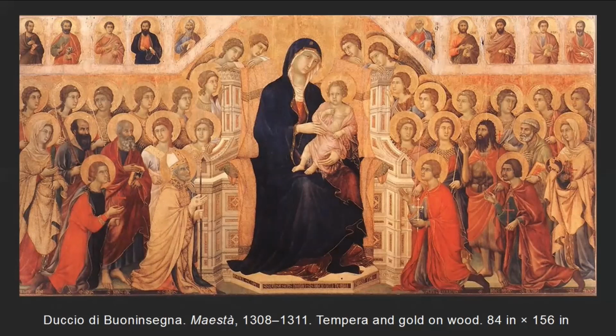This painting lives in Siena, Italy, and Duccio was commissioned to create the greatest painting in the world in the 1300s. And this is the result of that commission. It's a damn good painting. It's really something else. You don't really get the same effect from this reproduction on your computer screen. You can see the scale of it, 84 inches tall by 156 inches wide. It's bigger than you expect it to be.